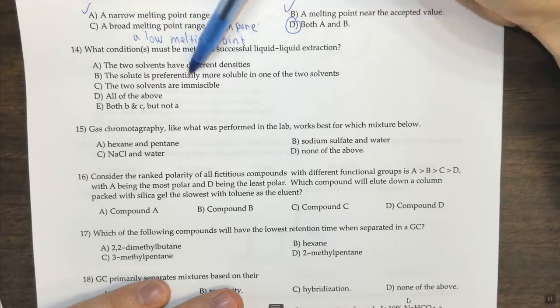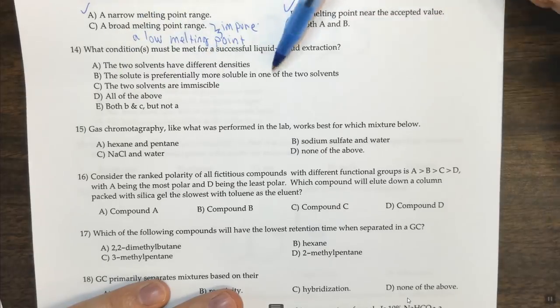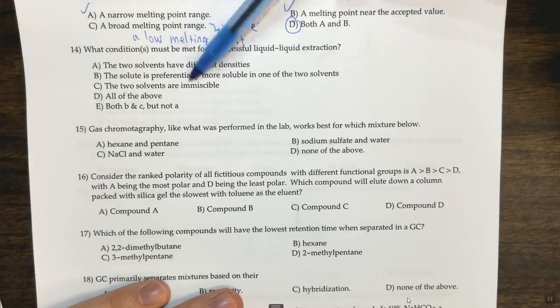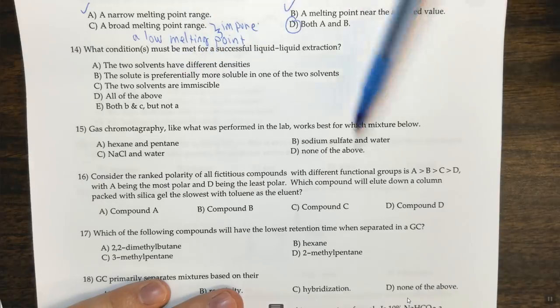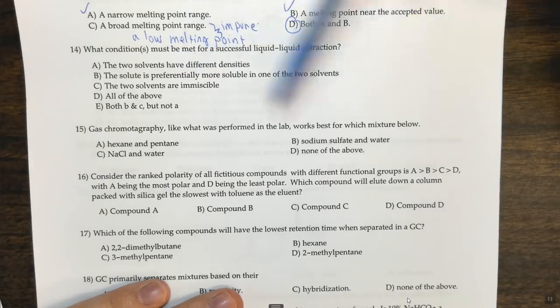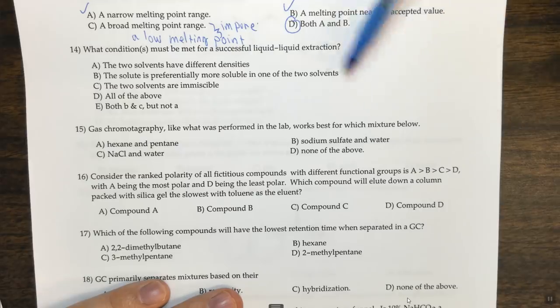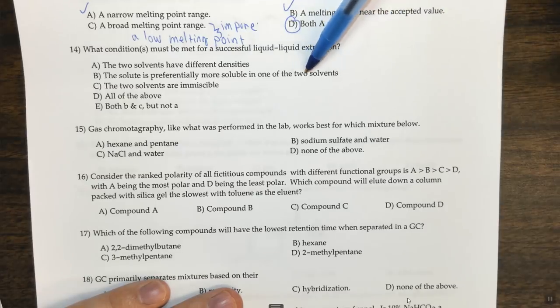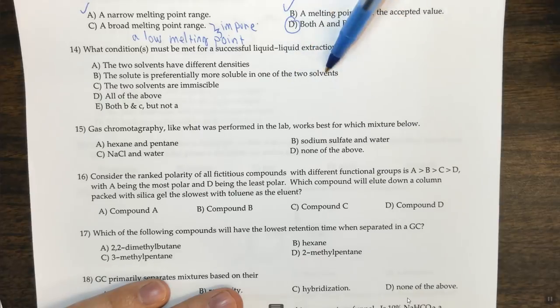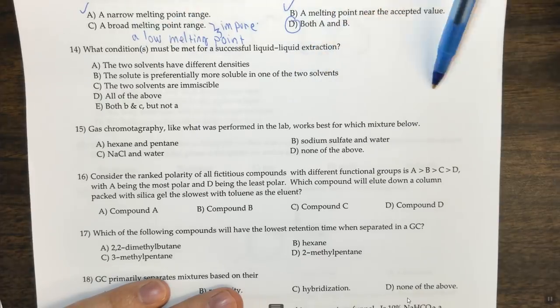The solute is preferentially soluble in one of the two solvents. Yes, the solute needs to dissolve in one of the solvents and not in the other. If the solute doesn't dissolve in either solvent, a liquid-liquid extraction will not work. If it dissolves in both solvents, a liquid-liquid extraction will not work. So it has to be soluble in one and not in the other.